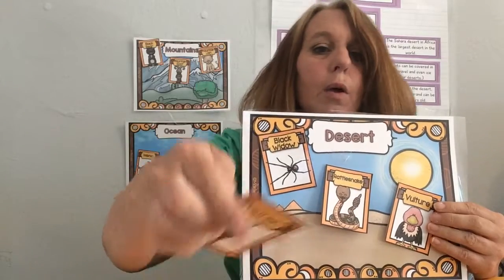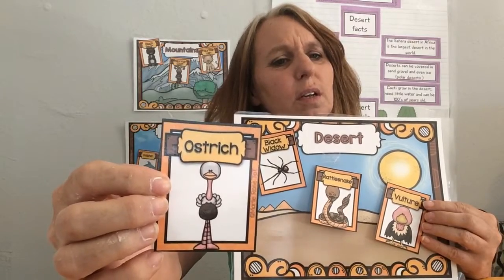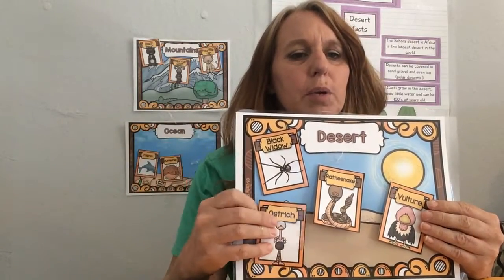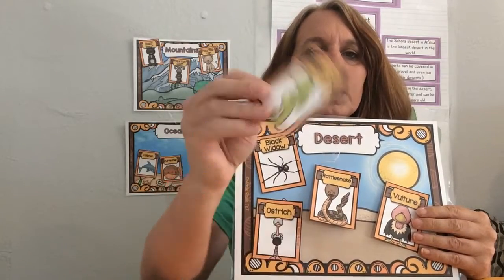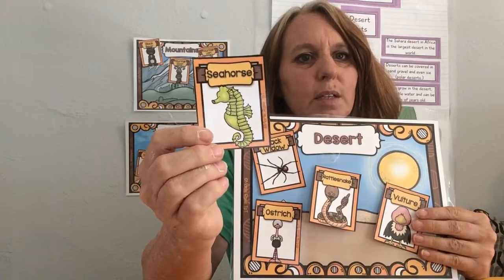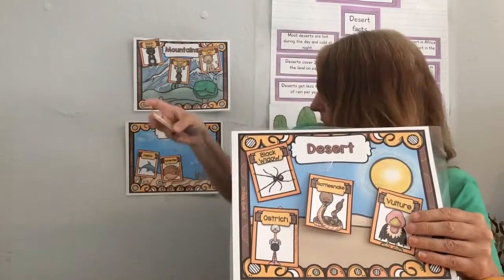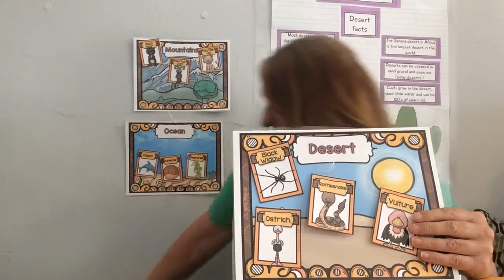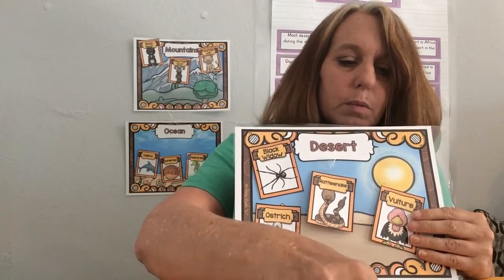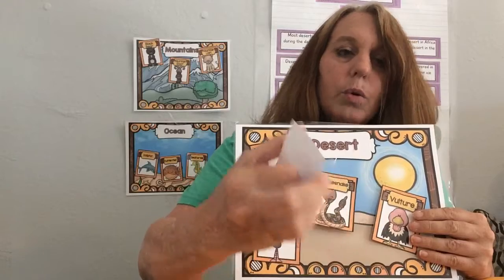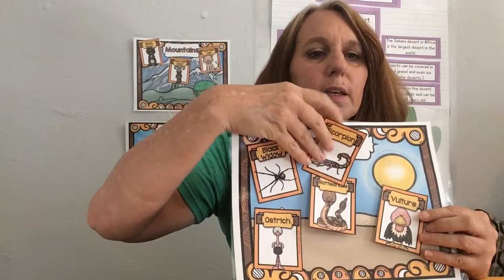Find the one I want. What about an ostrich? Where do you think an ostrich lives? I don't even know. We're going to put him in the desert. There we go. He's not a real horse that would run on the ground. He's a seahorse, so he lives in the ocean. There we go. How about, let's do one more of these. Ooh, a scorpion. Where would the scorpion live? In the desert. That's right.